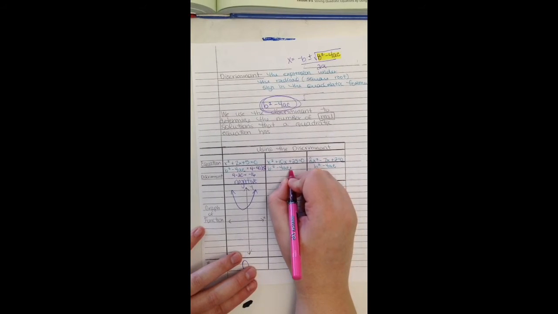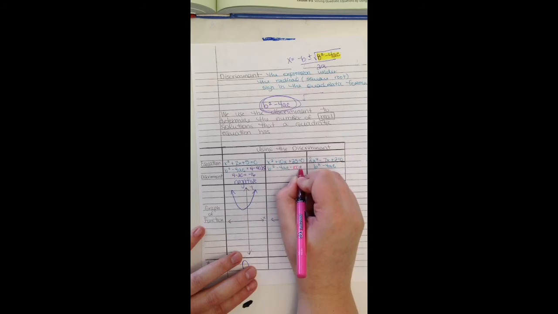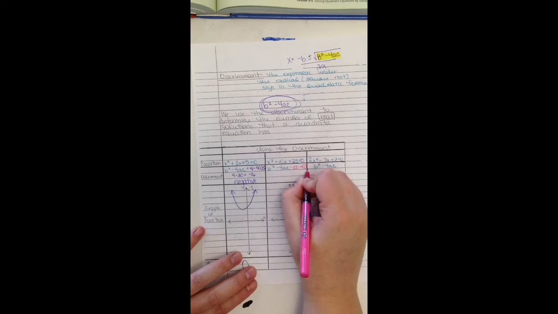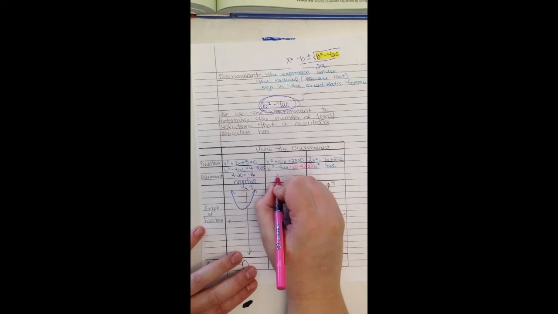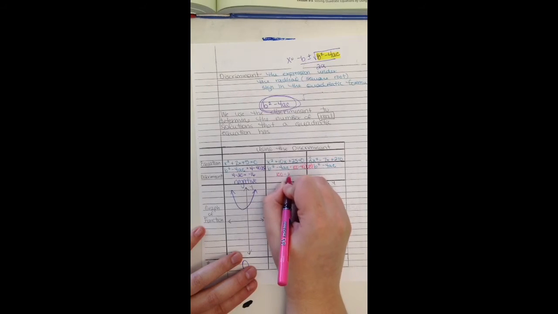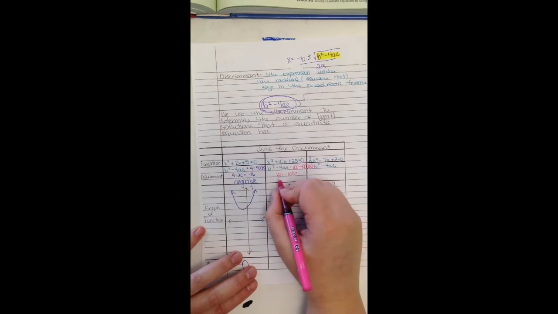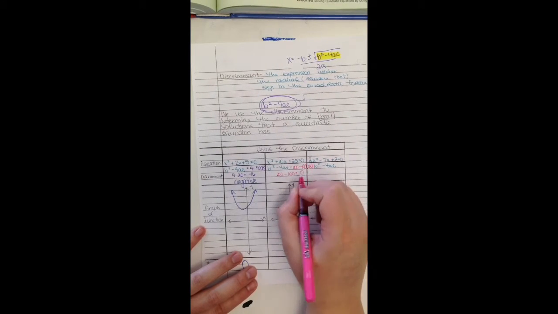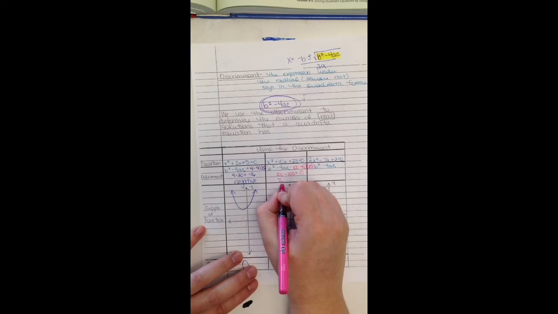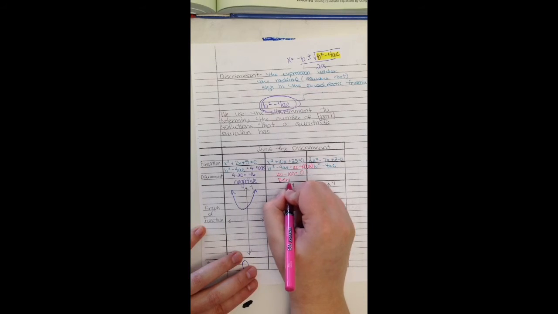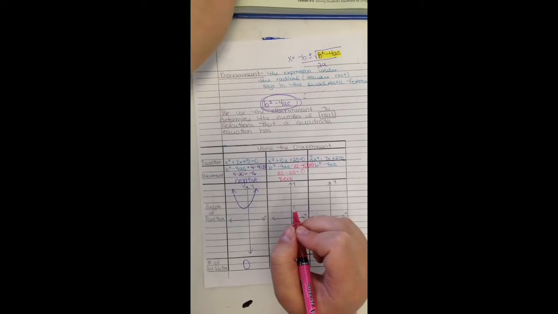So I have b squared, which is 10 squared, so 100, minus 4 times 1 times 25. So I get 100 minus 100, which is 0. So I get 0 as a possible discriminant.